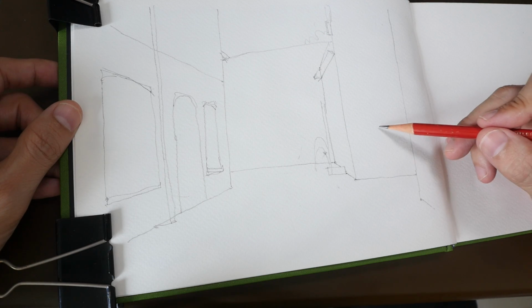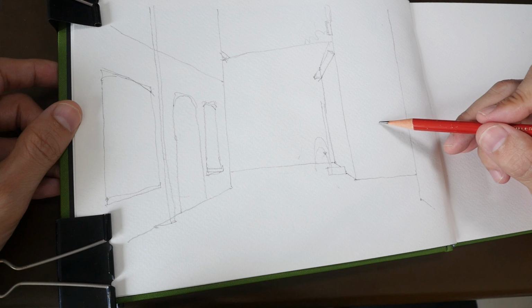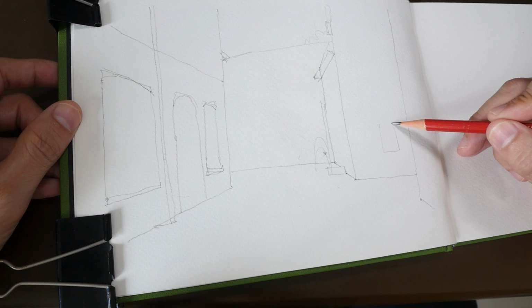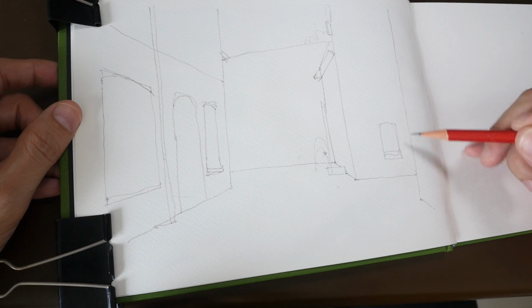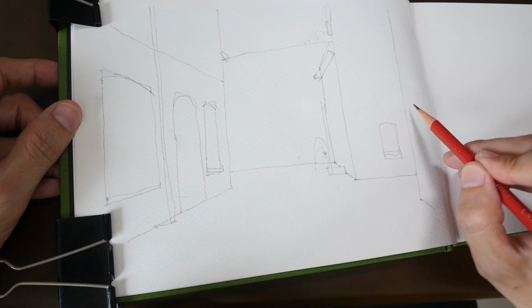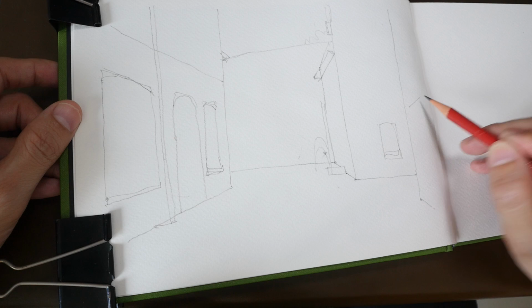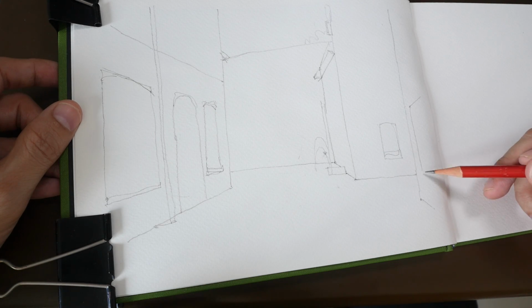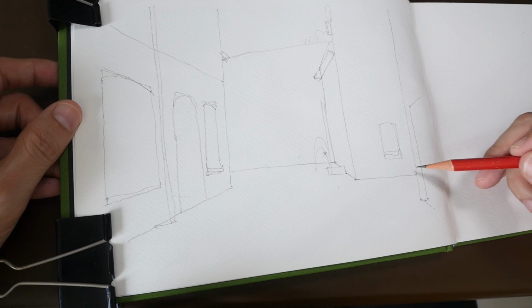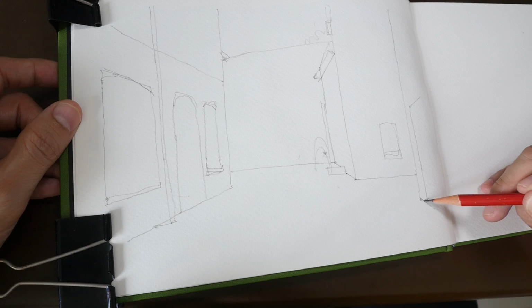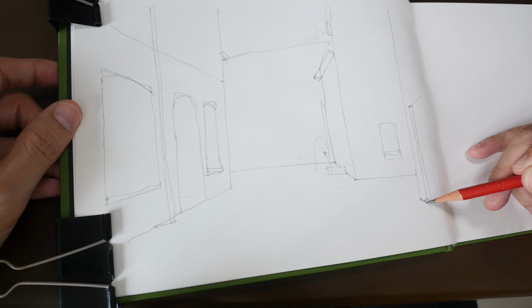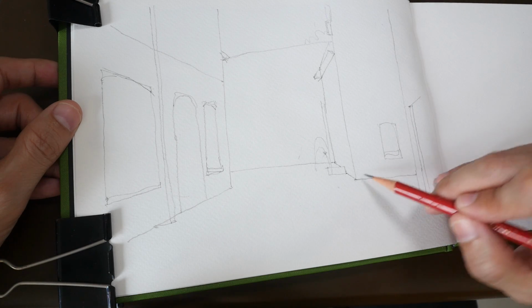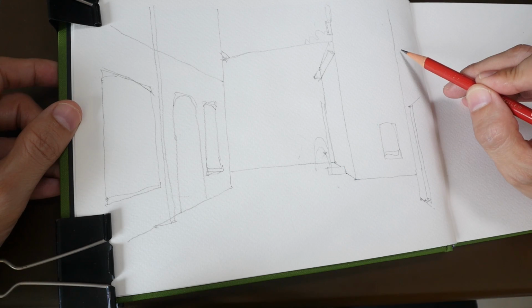There's a window here. I think the window is quite close to the ground, so let me draw it here. And there's this door here. Another line here.